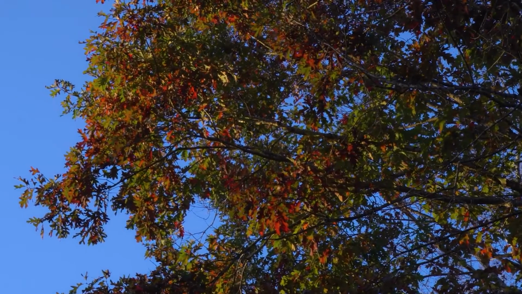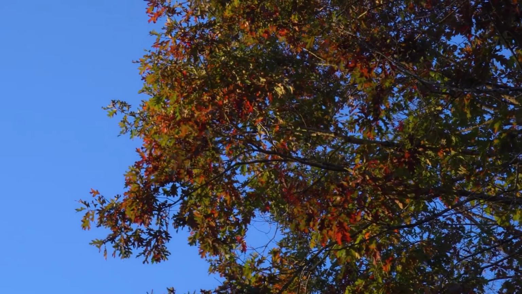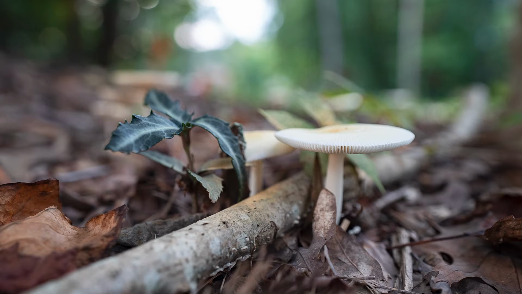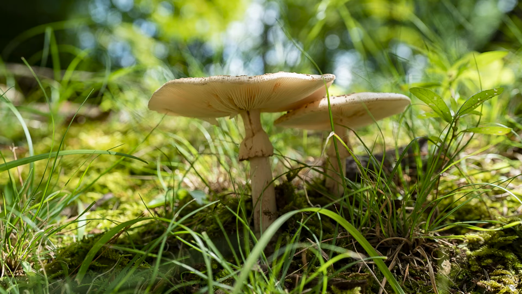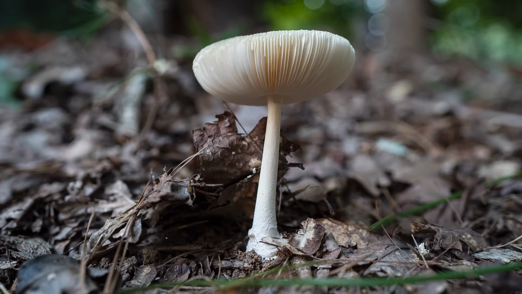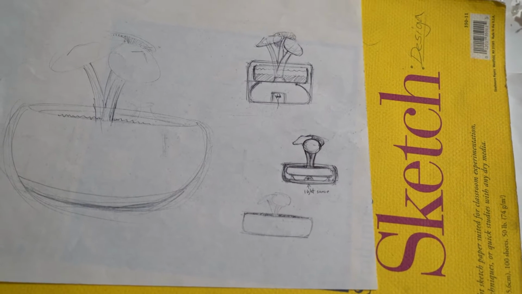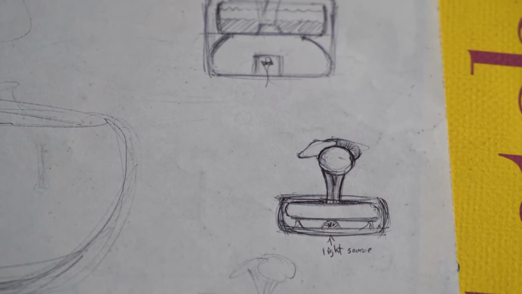Throughout 2020, I had a real desire to be outdoors. That's where I took these pictures. Mushrooms are incredibly unique structures that are unlike anything else. A few friends and I thought that it might be really interesting to create an artistic tribute to the mushroom. The first sketches aim to look something like a biological specimen scooped right out of the earth.